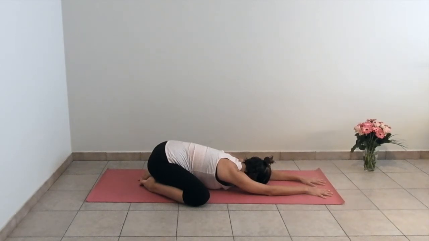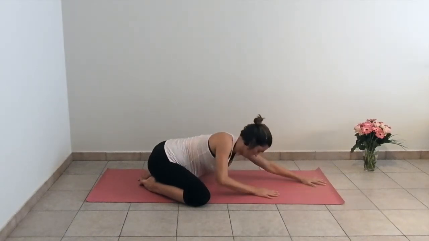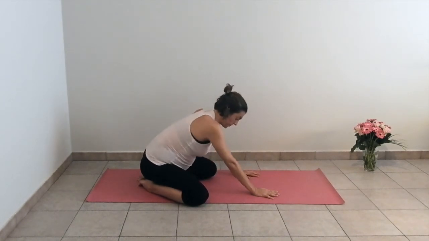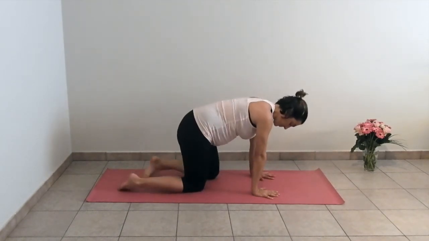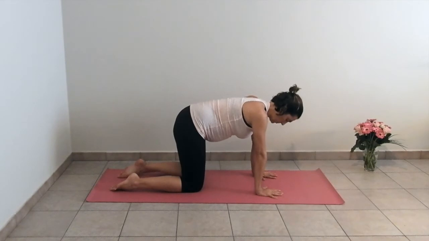For now, come to a nice last deep breath here, breathing all the way down into the belly towards baby. Long exhale out. And then from there, we're going to gently walk our hands up, coming out of the position, and then coming onto all fours, placing the hands under the shoulders, the knees hip distance stacked under the hips.